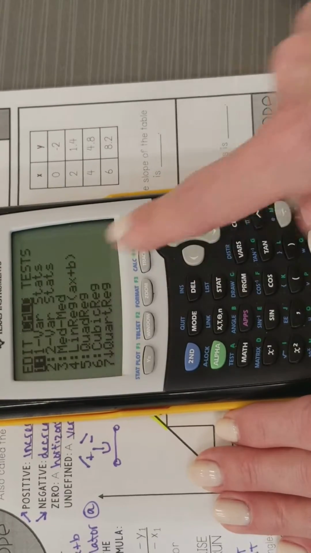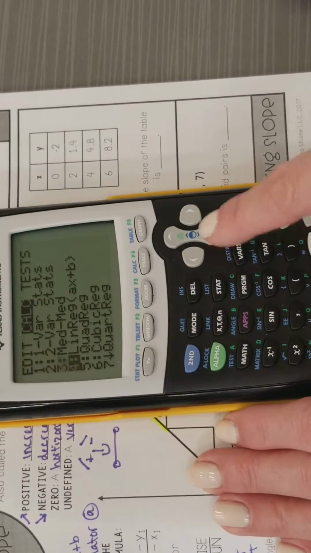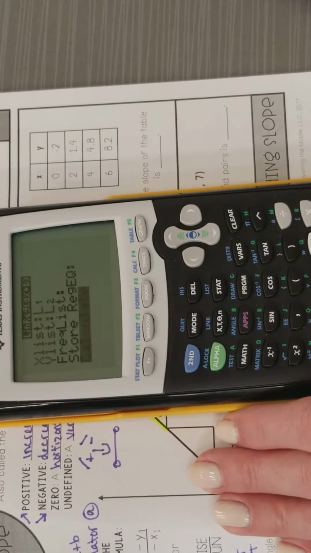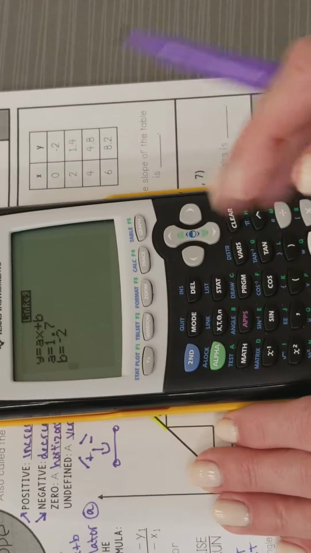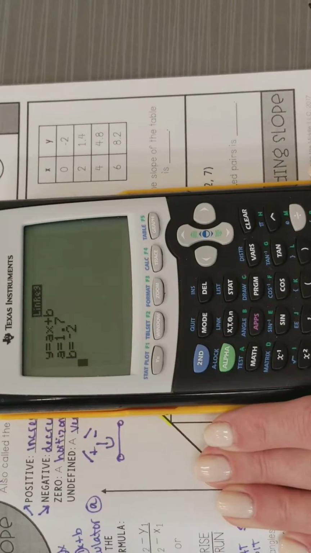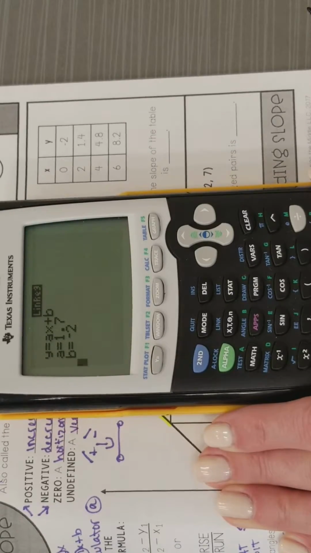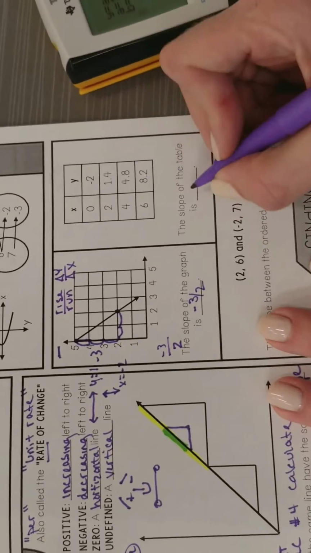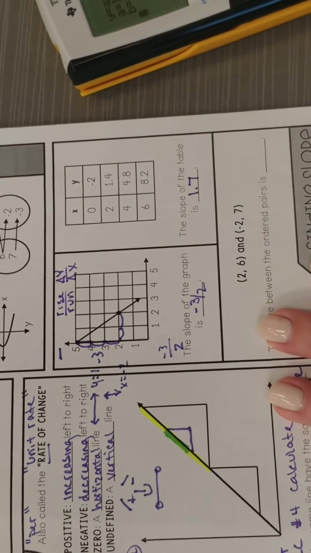So now I go back to stat once I've entered in all the values. I toggle over to calculate, and I hit number 4, which is linear regression. Enter, go down to calculate, and that gives me a form like this. The only difference is B is still your y-intercept, but your slope is given as 1.7. So the slope of this table is 1.7.